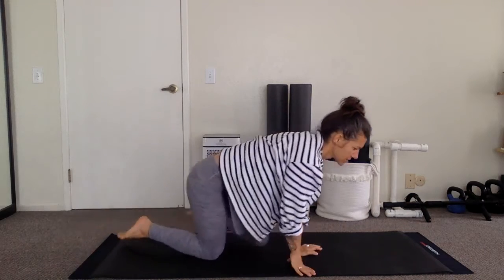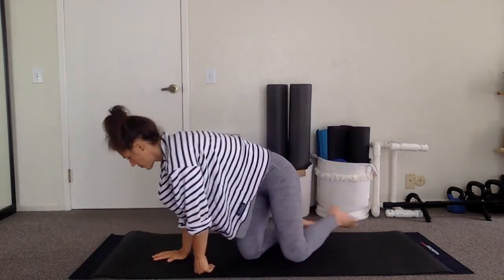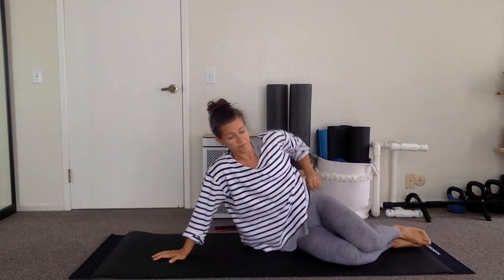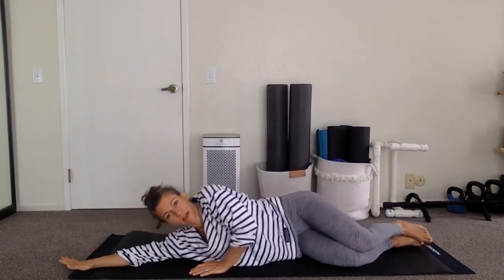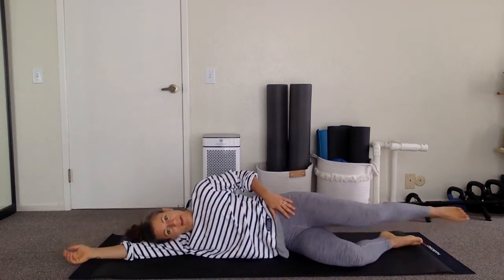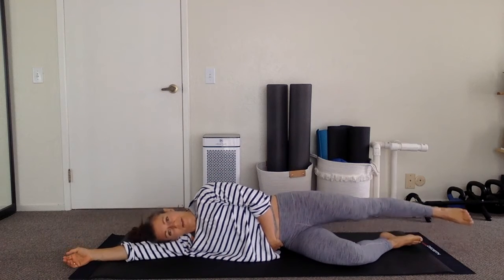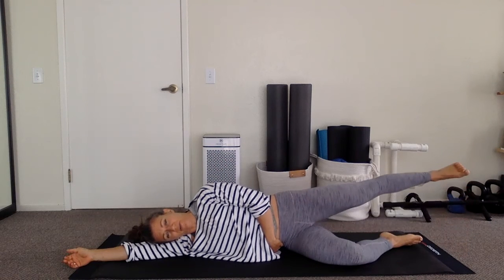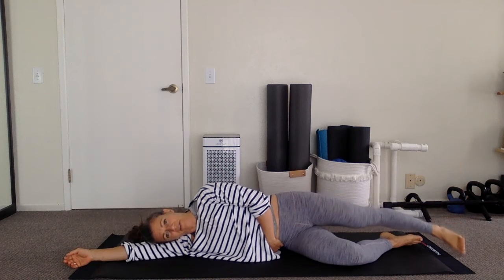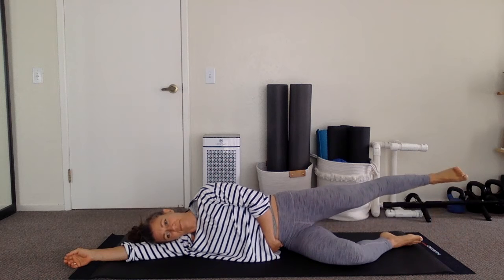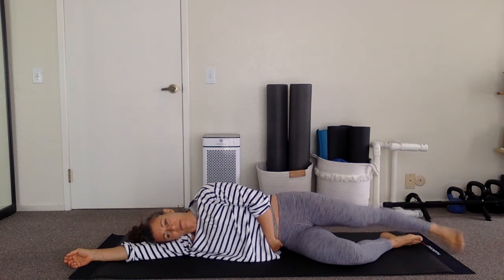So we're just going to do a quick other side lying position. We're just going to lie down completely on the arm. Lengthen the top leg long. Bottom waist is lifted and light. Lift the leg up. Lower the leg down. Right? Just explore lateral hips. Up and down. Couple more.